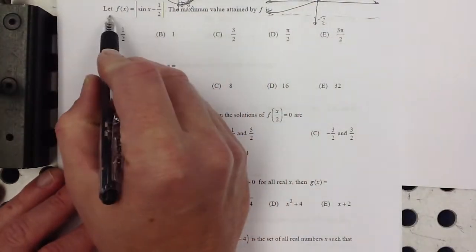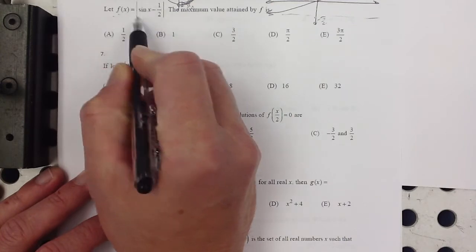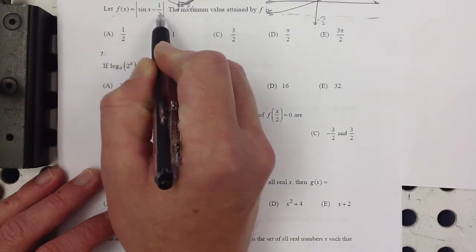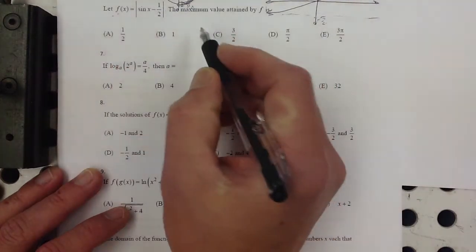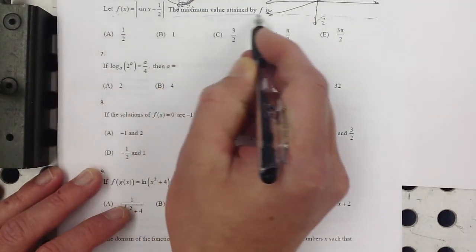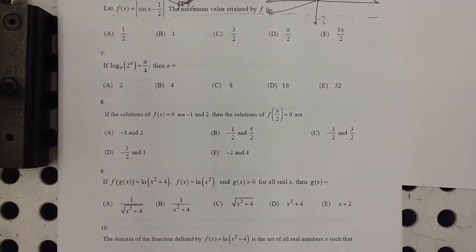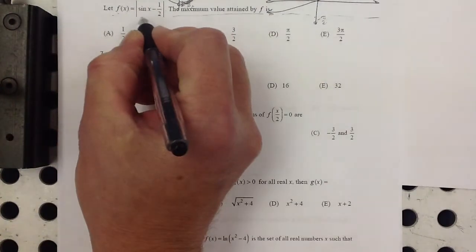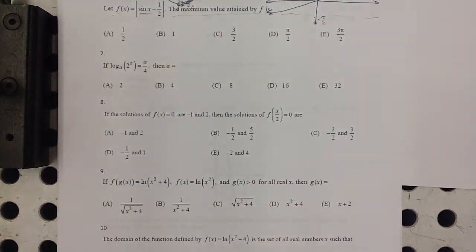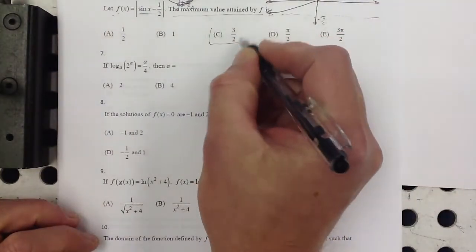Okay, so here, f of x is equal to the absolute value of sine x minus 1/2. And we want to know the maximum value attained by this function. So let's see. There's a couple different ways to think about this. You could think about it in terms of a graph. You could think about it in terms of the maximum and minimum values that this function takes on. But one way or another, you should get to this answer.